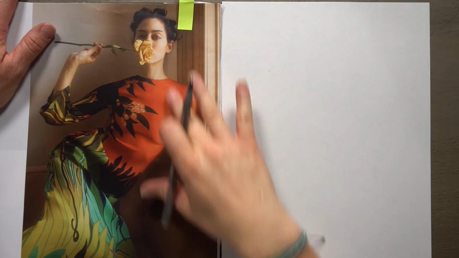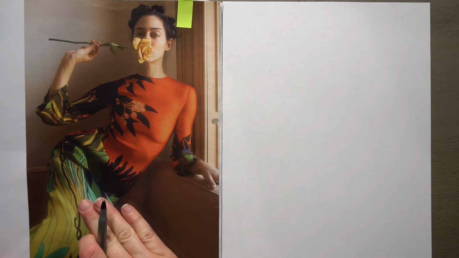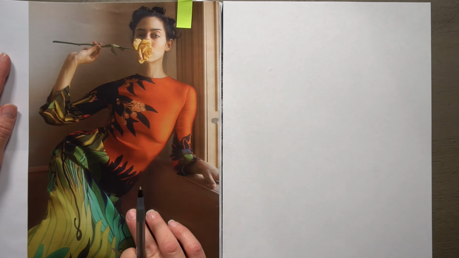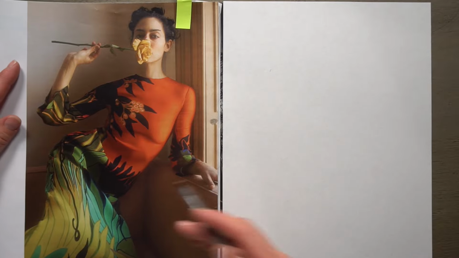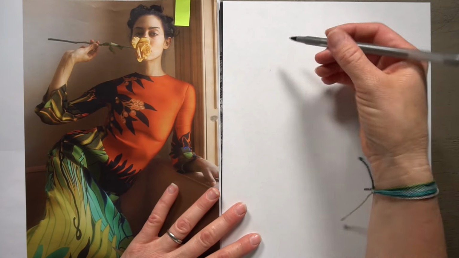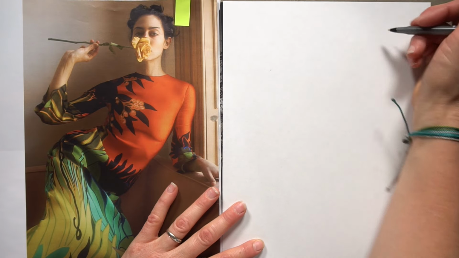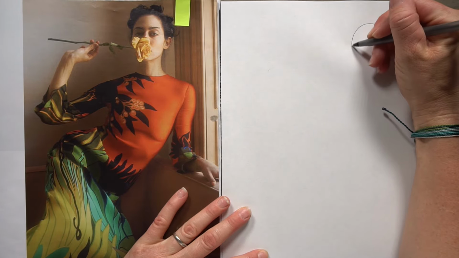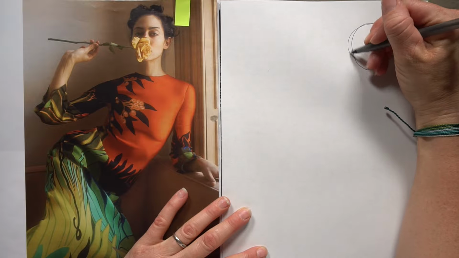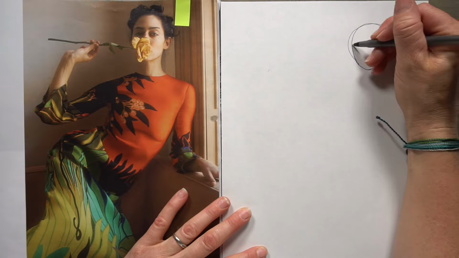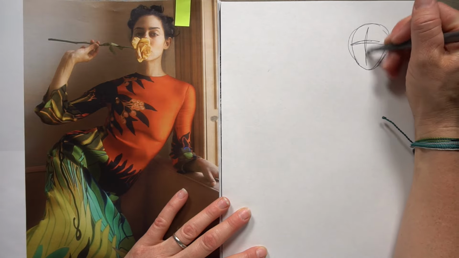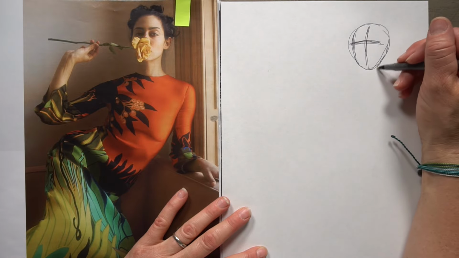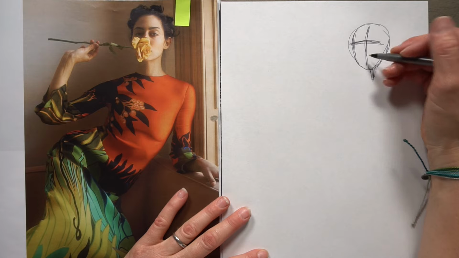I just thought this was such a beautiful photograph and such a cool pose to try to draw because of this angle right here. And this dress is probably one of the prettiest dresses I've seen. So let's go ahead and start with her face, her head. So, kind of looking up and forward. Pretty confident pose. And her neck.